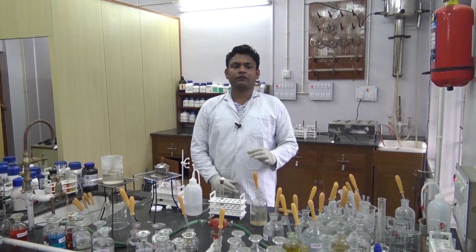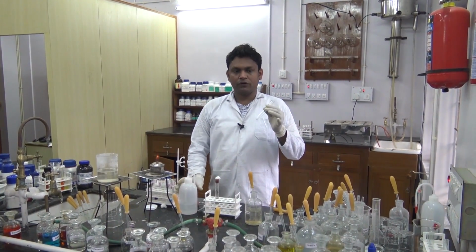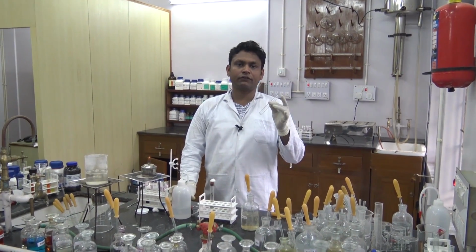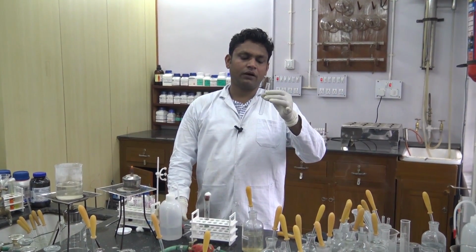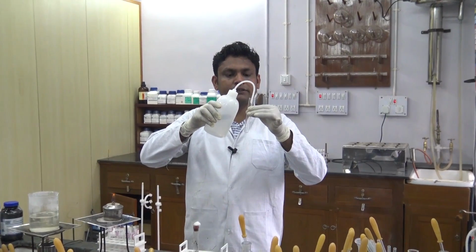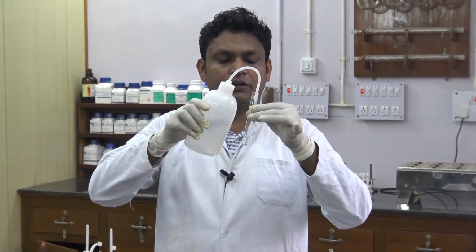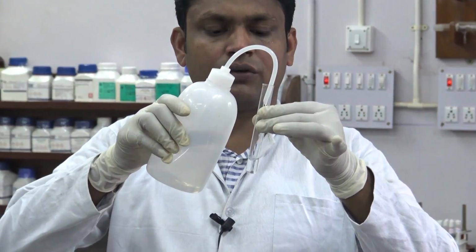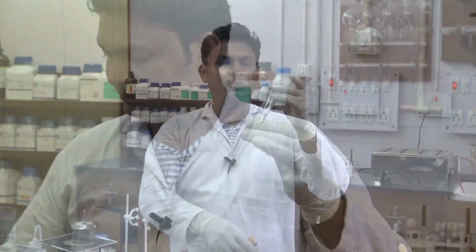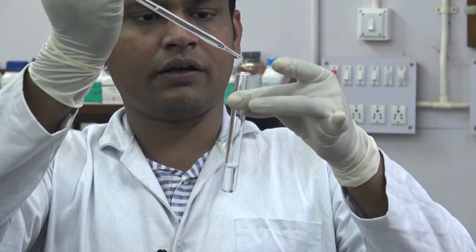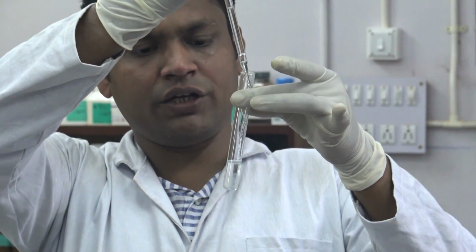Now we go for the test of zinc ion, that is the confirmatory test by hydrogen sulfide reaction. For this reaction we take the sample and dissolve it in distilled water. After dissolving the sample in distilled water, we will add NaOH to it.